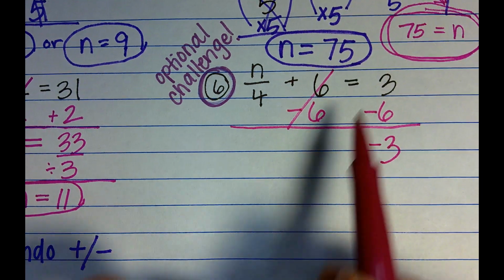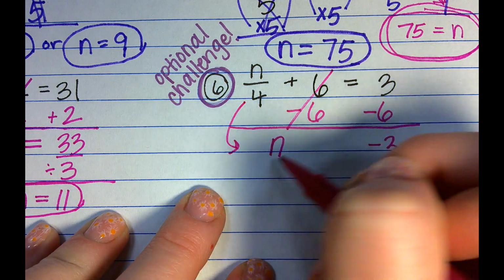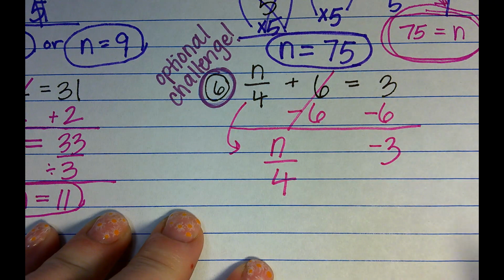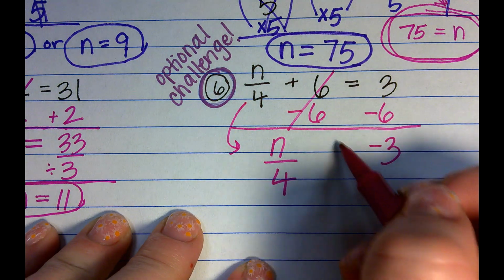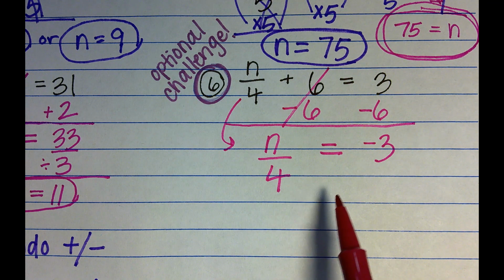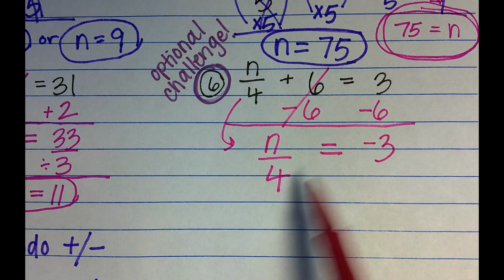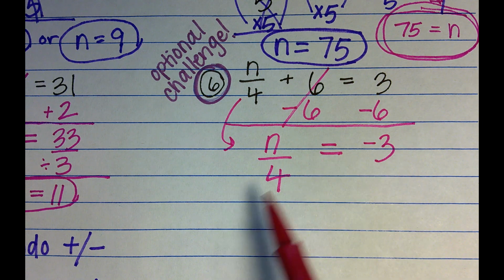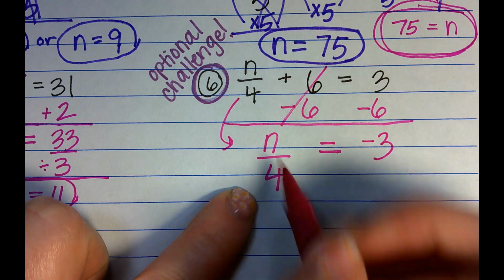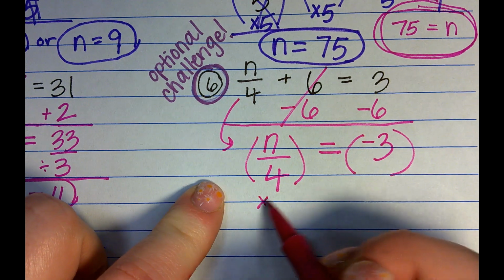Good. And what do I need to bring down? n over 4. I still have n over 4. And don't forget our equal sign. So now I have n divided by 4 equals negative 3. So which of these numbers, 4, needs to get away from n? Yes. If we're dividing by 4, we need to do the opposite and multiply by 4.